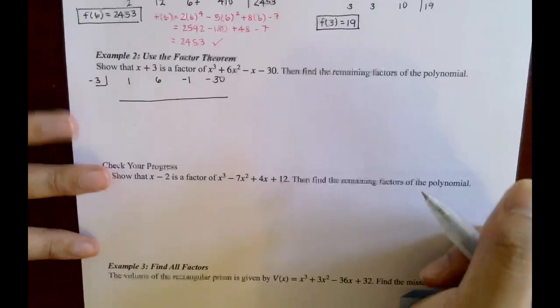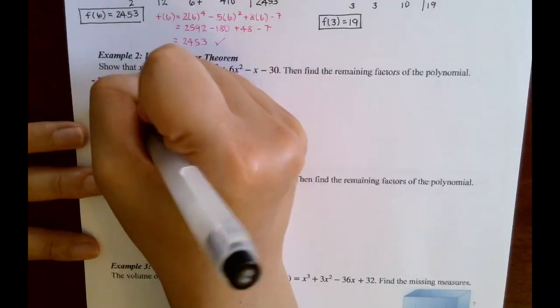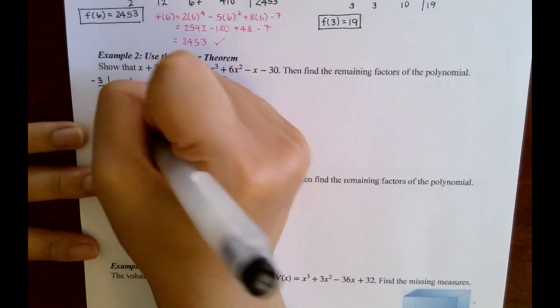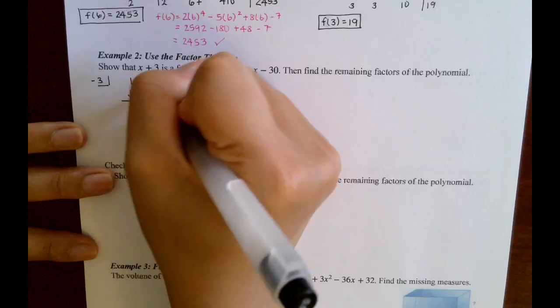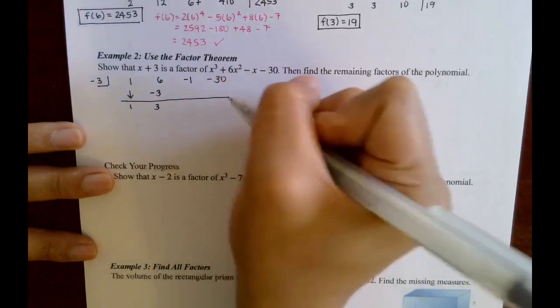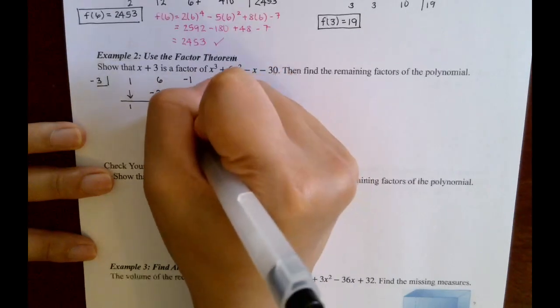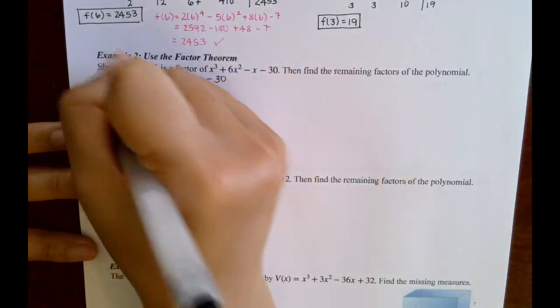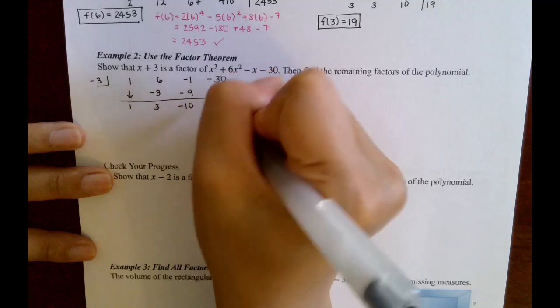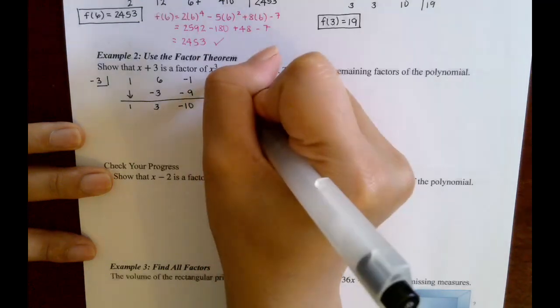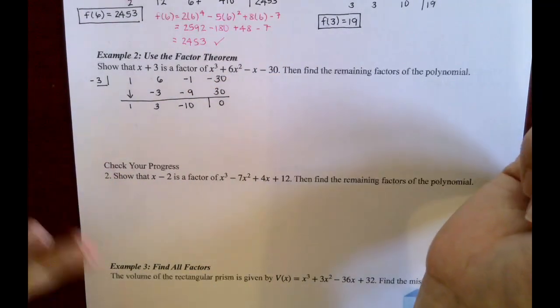Okay. And let's do synthetic substitution. We're going to drop our 1. Negative 3 times 1 is negative 3. 6 plus negative 3 is 3. Negative 3 times 3 is negative 9. Negative 1 plus negative 9 is negative 10. And negative 3 times negative 10 is 30. And so negative 30 plus 30 is 0.